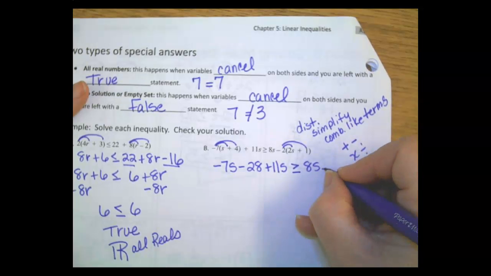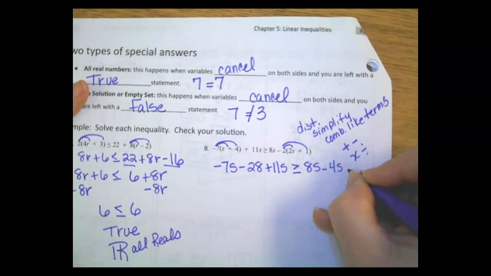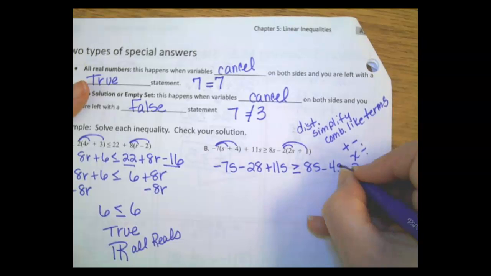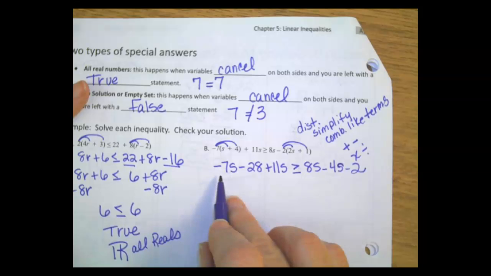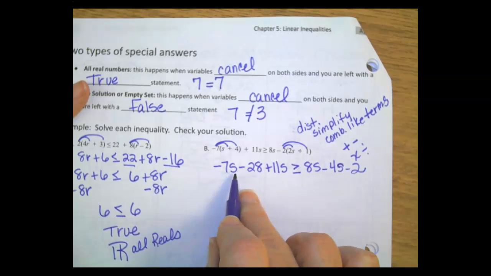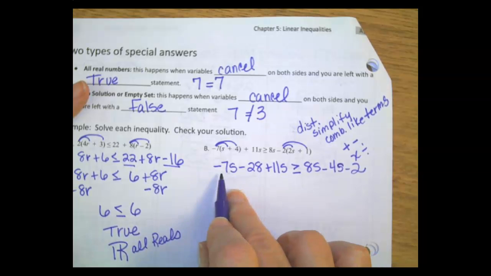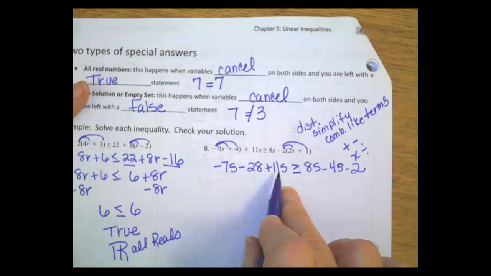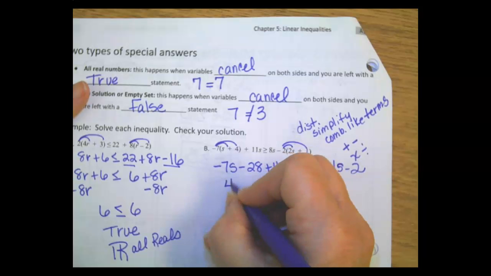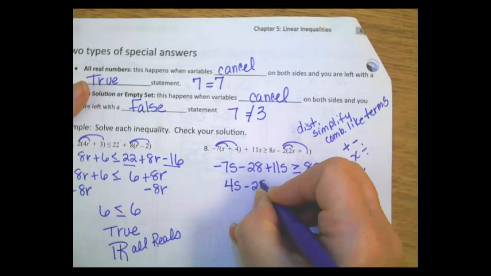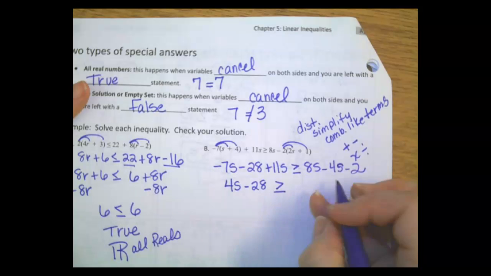So that becomes a negative 4s minus 2. It's an s. Okay, so what can we clear up here? The s's are kind of weird because they look like 5s. So we have a negative 7 plus 11. I believe that gives me a positive 4s minus 28. It's greater than or equal to.